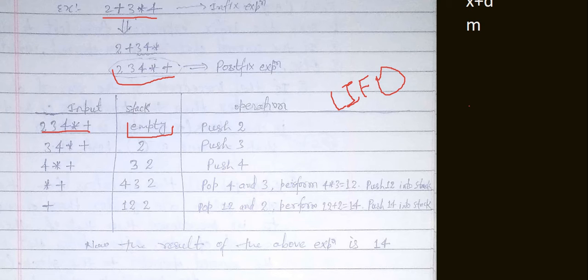You can see first push 2, then push 3, and then push 4. After pushing 4 into the stack, the elements will look like this: 4 3 2. Here 4 is the last element pushed into the stack, and it is at the top position.